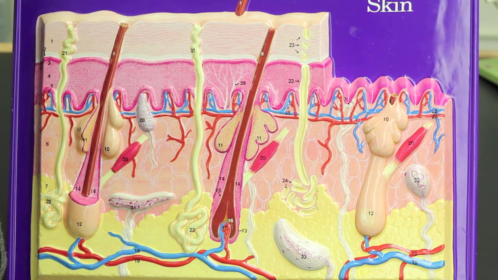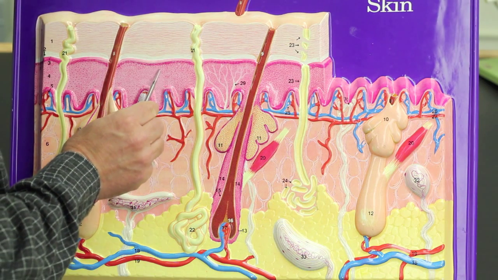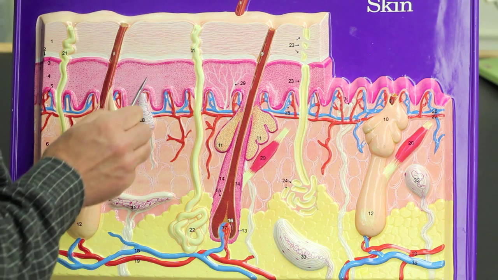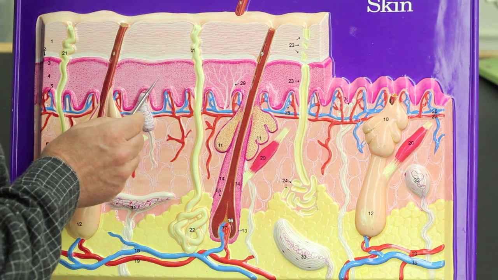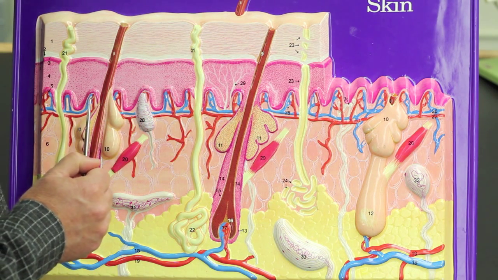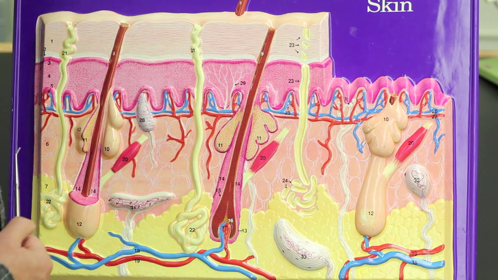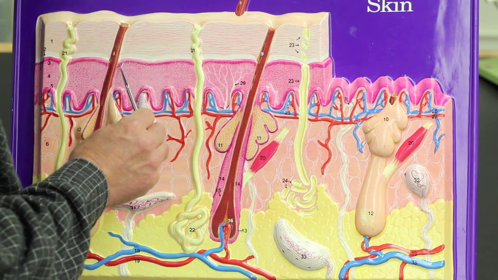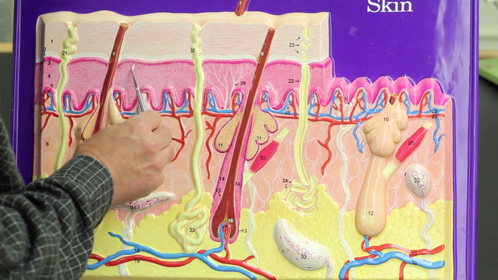Stratum spinosum is the bulk of the living tissue of the skin, and these particular cells are connected to each other with desmosomes, which give them kind of a starry appearance once they are prepared for microscopic slides. Above that is the stratum granulosum.